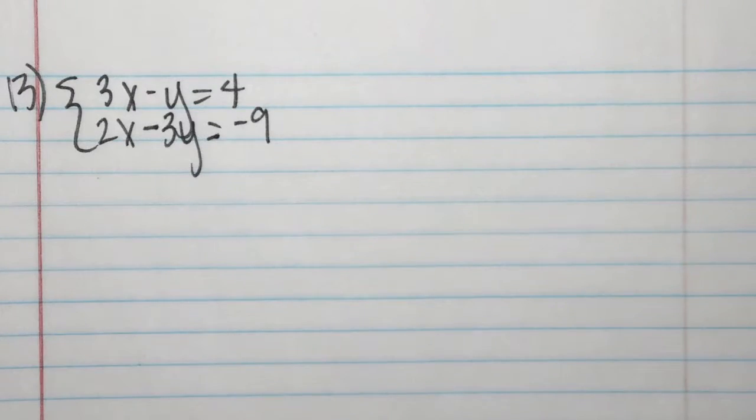Alright, now, do we have a variable by itself? No. So we need to get one by itself, right? Do y'all want to solve the top one or the bottom one? I would go with the top so that we don't have a fraction, right?